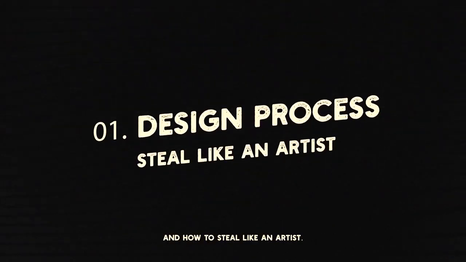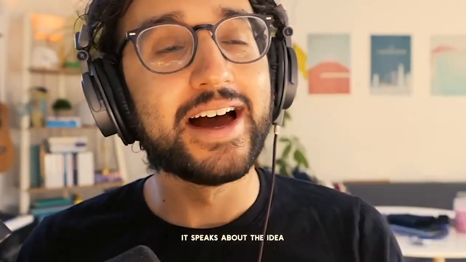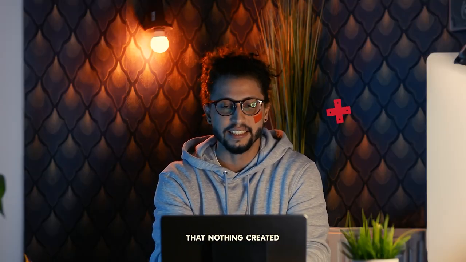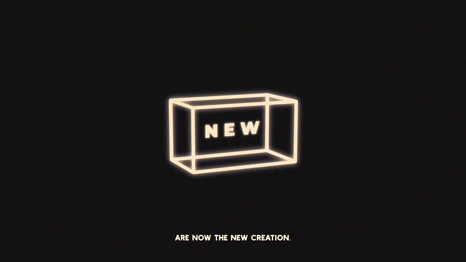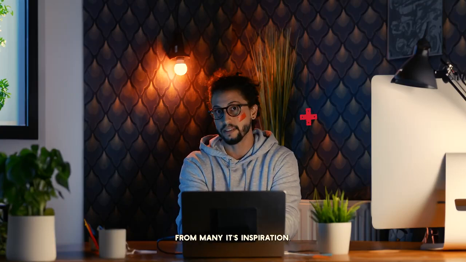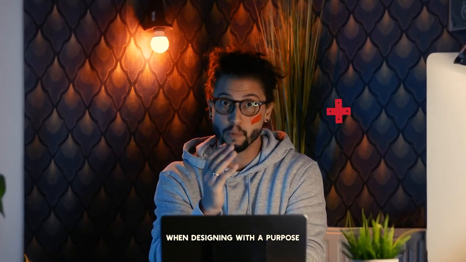The design process and how to steal like an artist. A great read is a book called Steal Like an Artist by Austin Kleon. It speaks about the idea that nothing created is really original, but are simply a collection of inspirations compiled into your now new creation. Steal from one design is copyright infringement. Steal from many, it's inspiration. All designers do this instinctively when designing with a purpose.